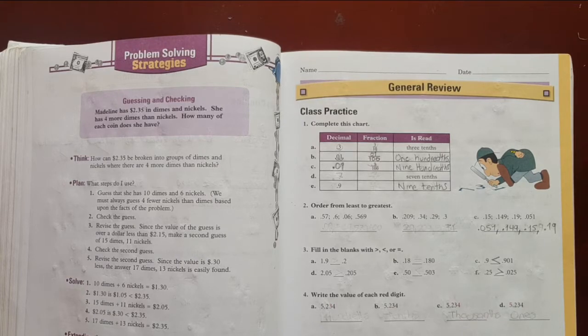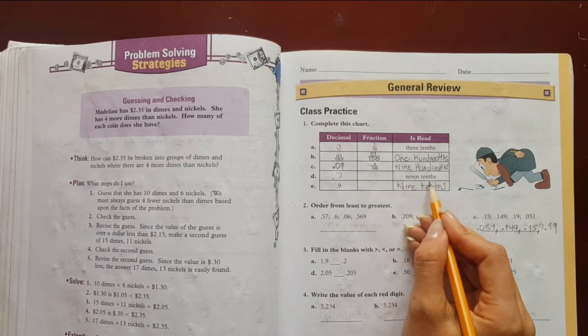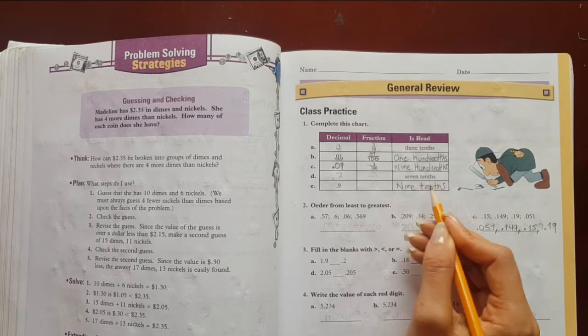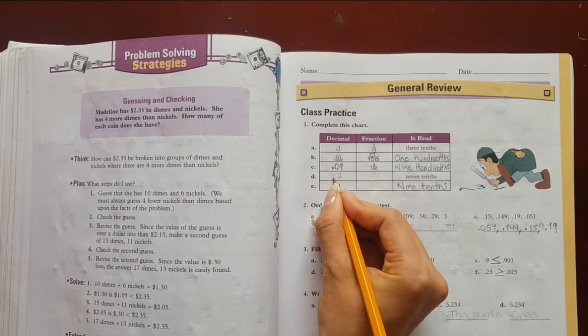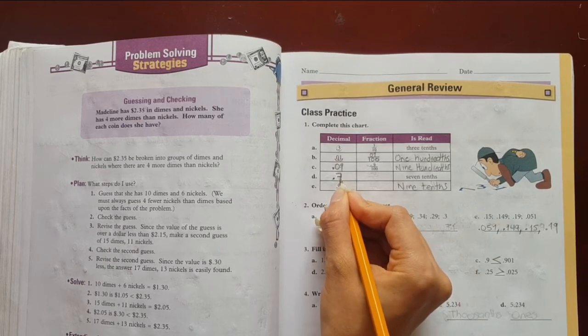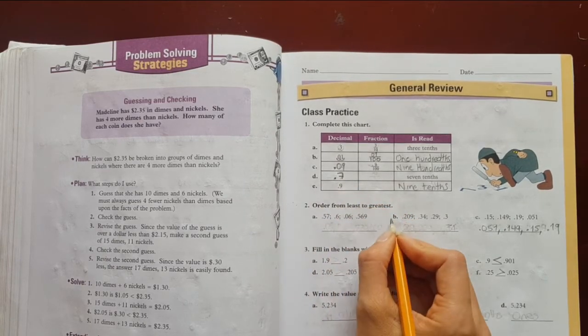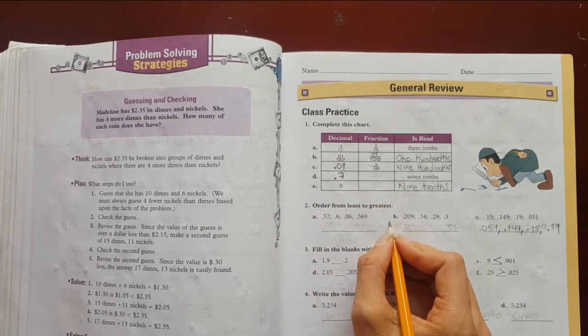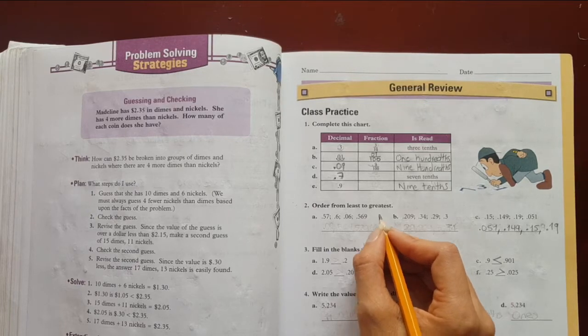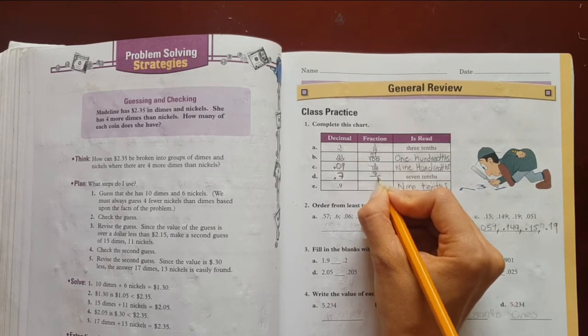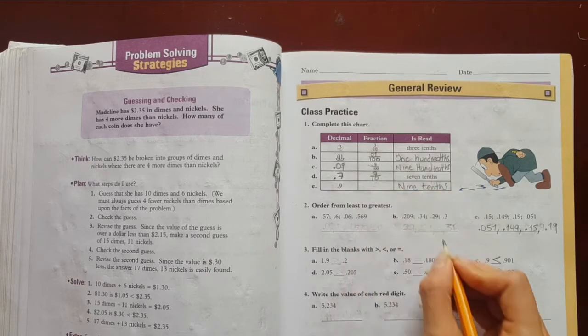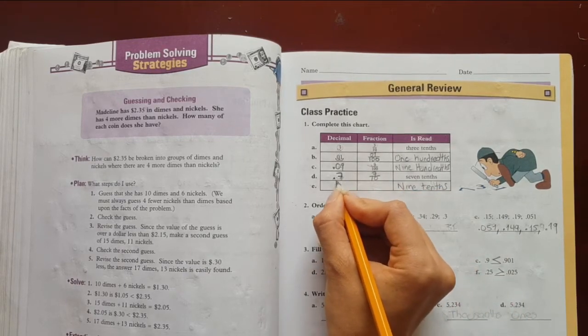Right? Very good. Now, 7/10. Me están hablando de tenths, es solo una posición. 0.7. Punto 7. ¿Y como fracción punto 7? 7 over 10. 7 sobre 10, porque lo movieron una vez.